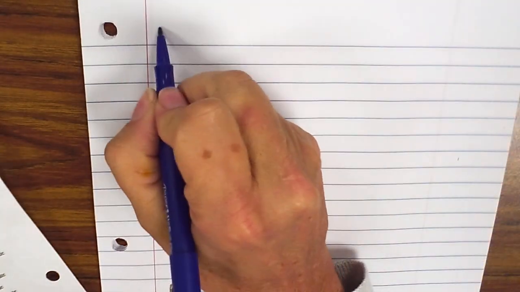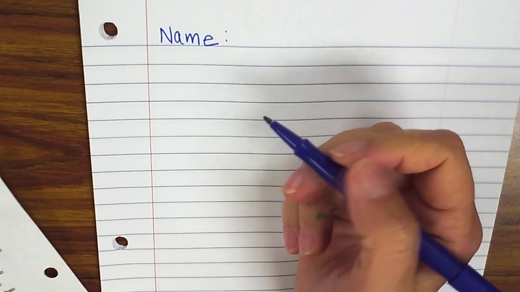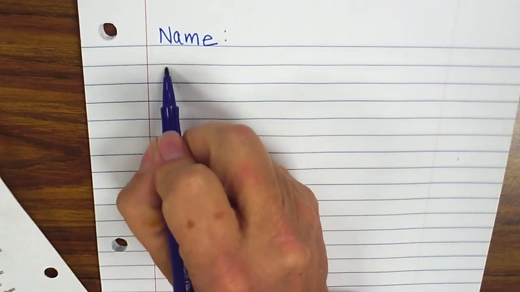Examples. So here's a couple examples for your homework, all right? So the first example I'm going to do is how to name this compound. So the first compound I'm going to name is this.